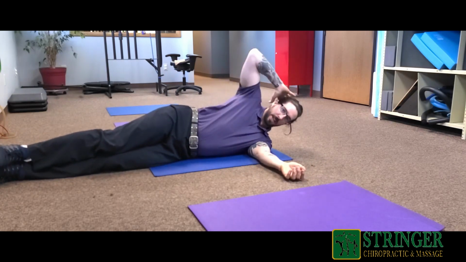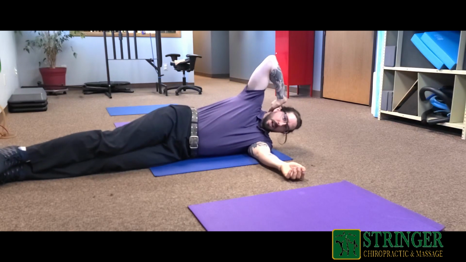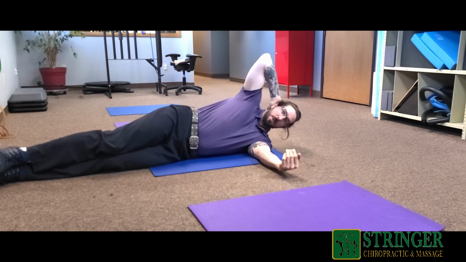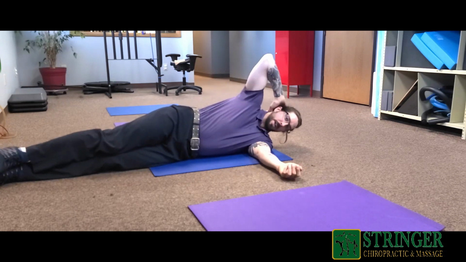And then we're going to place the hand behind the head. And again, we're not cranking on the neck. We're just placing it here as just an area to keep the arm in a more comfortable position. And we're keeping the head in line with the body.